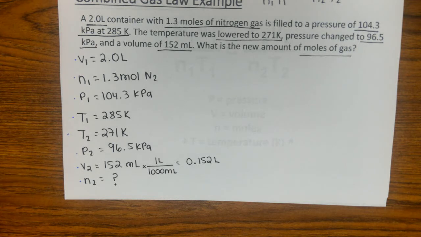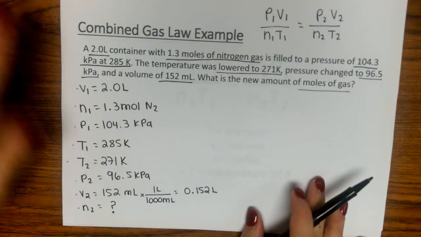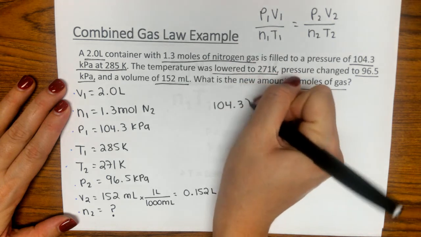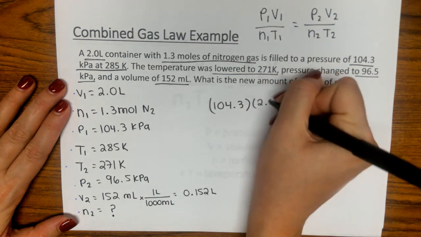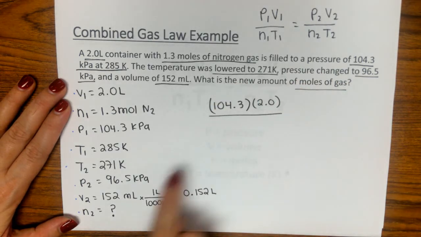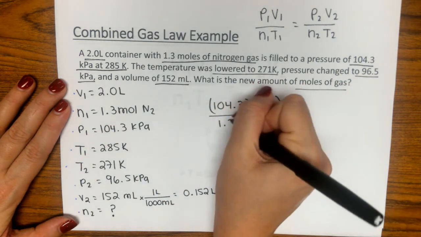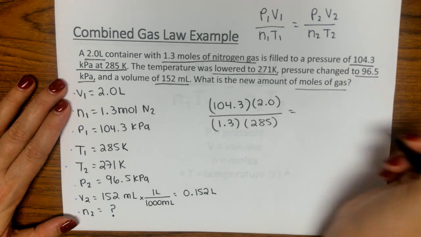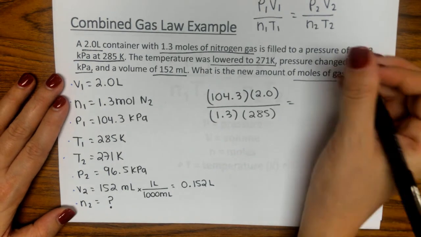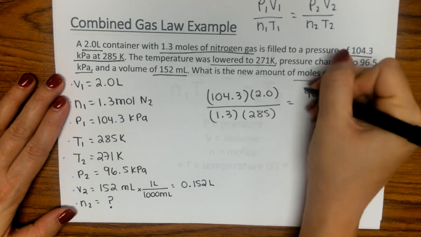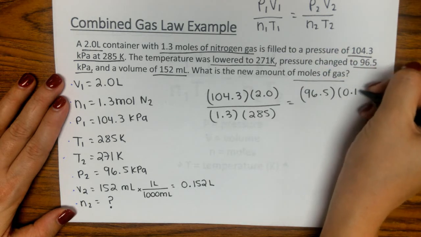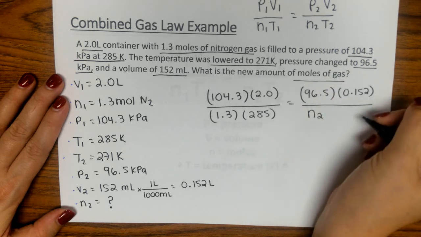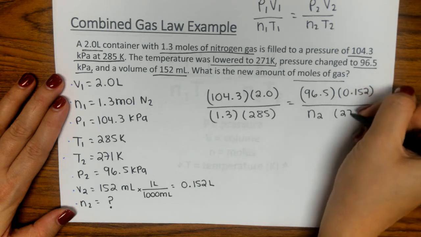I can plug this into the equation. And then make sure you put things in the right spot. So it is P1 times V1. My P1, 104.3, times my V1, which is 2.0, over my N1, 1.3 moles, times my T1, 285, equals P2, 96.5 kPa, times my V2, 0.152 liters, over my N2, we don't know, times my T2, 271.